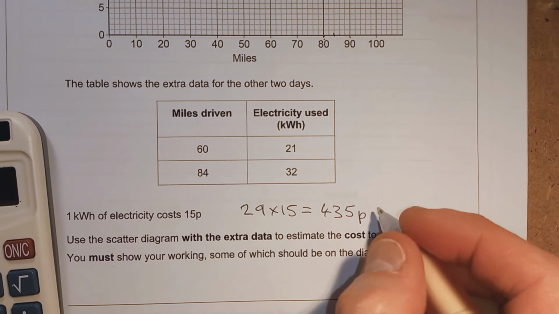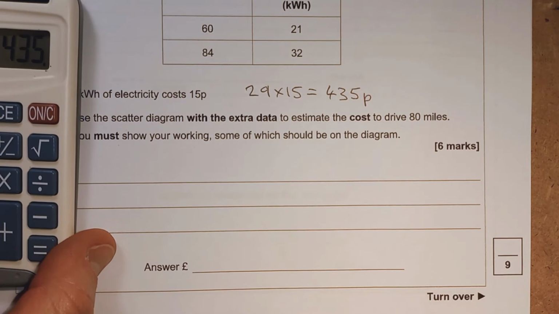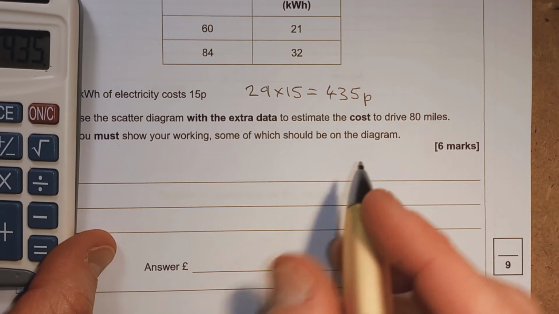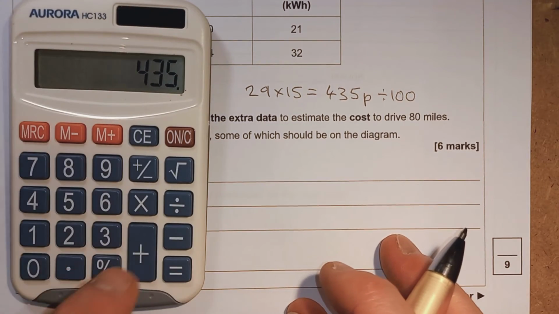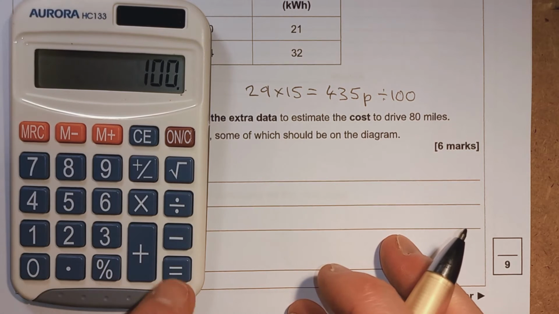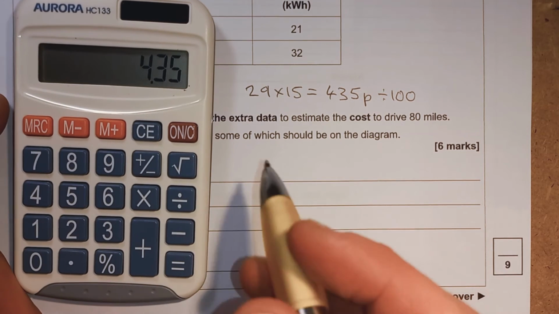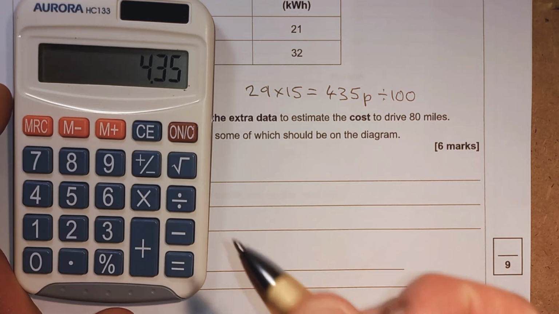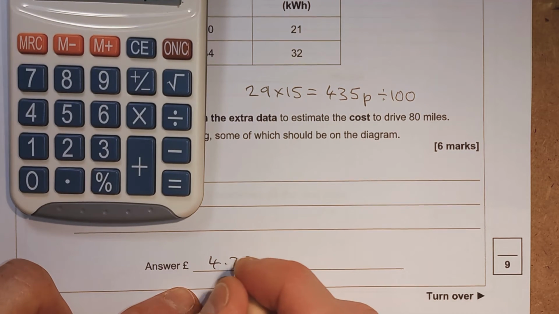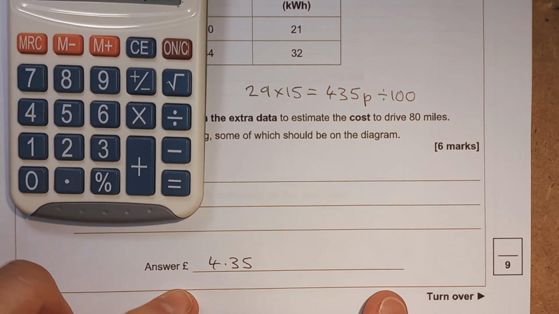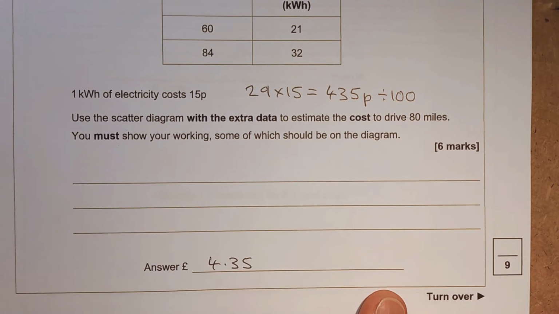So if we want to turn that into money, and in fact you'll see that the space for the answer has got a pound there, we're going to need to divide that by 100. Or you'd probably just look at that and say, oh, 435p, I know that's going to be £4.35. But what we're doing is we're dividing it by 100 to get our cost.